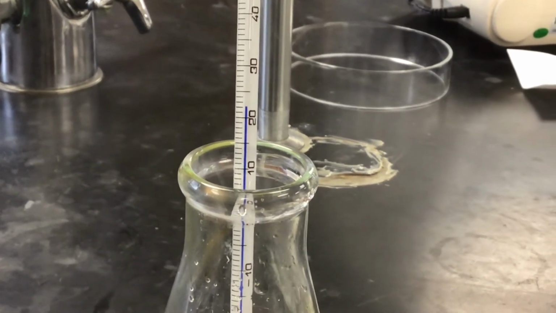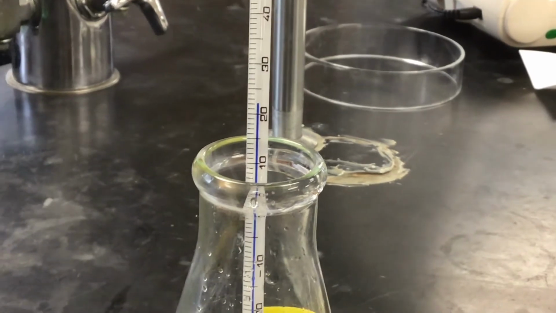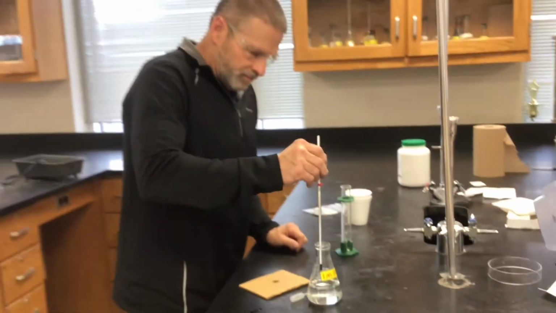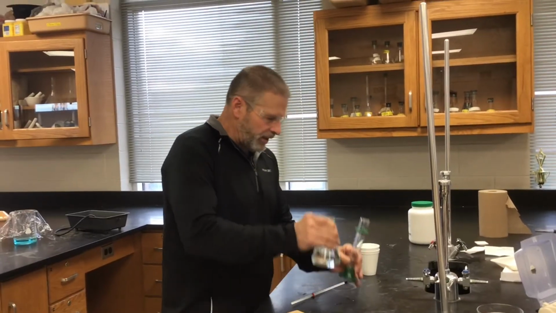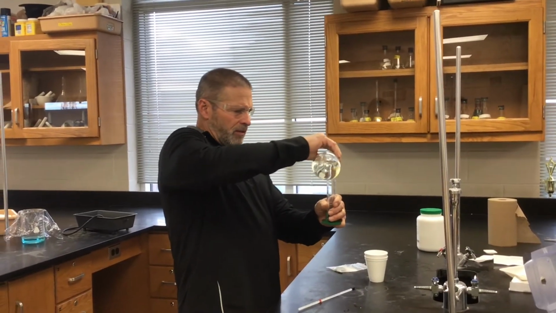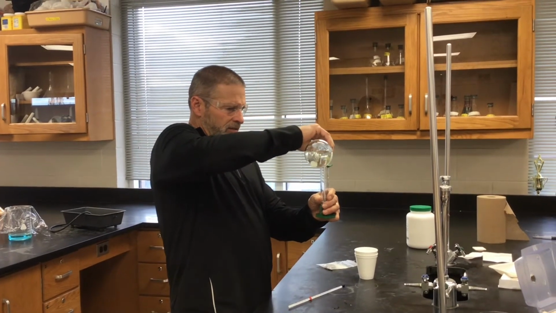Initial temperature for both trials. Yep, there you have it. Okay, here comes our second trial. We'll have to again measure out 50 milliliters of our acid.